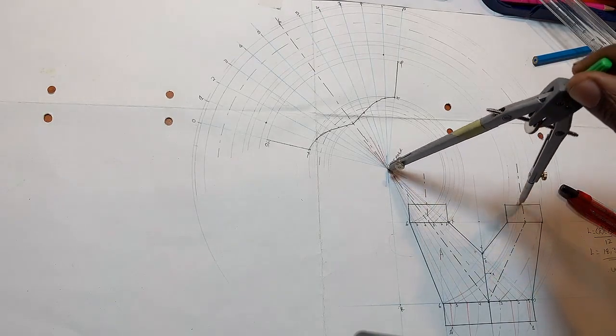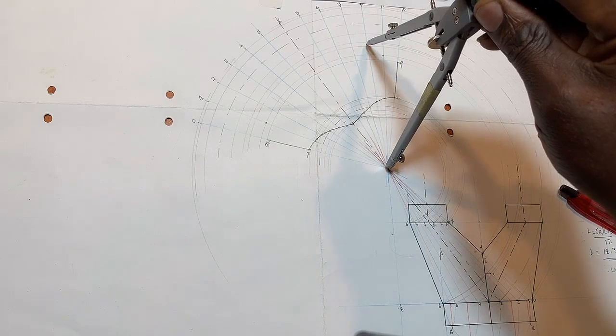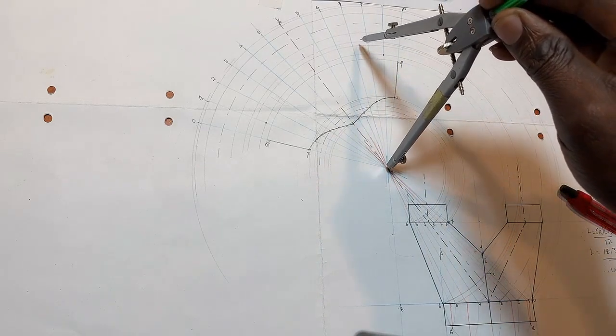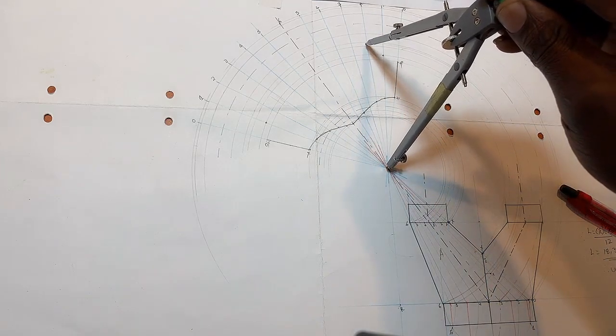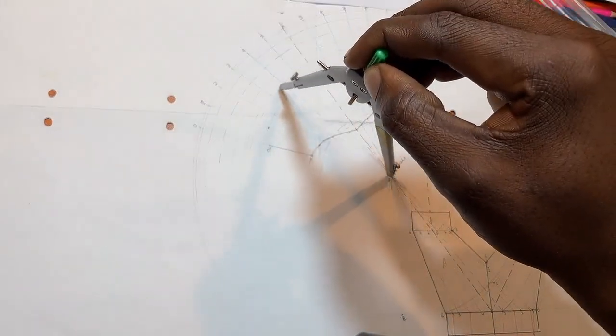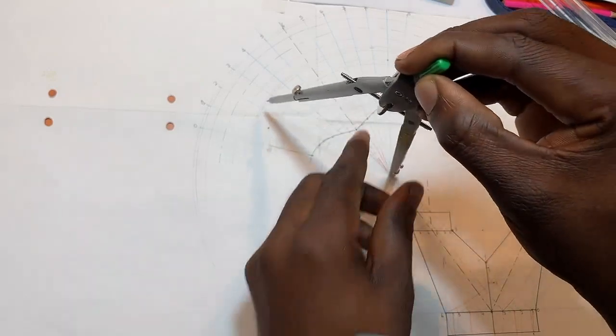Then you strike. There you go. Must intersect with 2. There is the 2, isn't it? You see where I'm marking now? There is the 2. Must intersect with the 2. Then you go again. This is the 2. Must intersect with the 2 again.